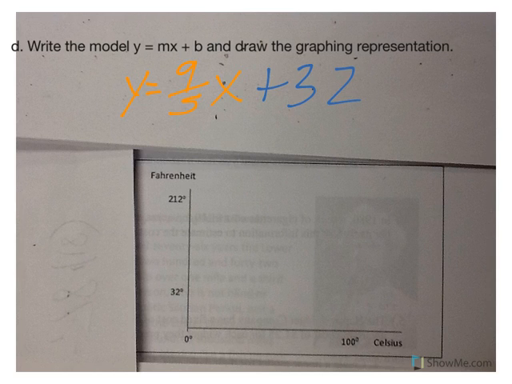And now we can use our two ordered pairs to graph this. We know that one ordered pair is 0, 32, and the other is 100, 212. So if I go to 0, 32 and I plot a point, and then I go 100, 212 and I plot a point, and then very nicely with the tip of my finger I can draw my line. So you can see as Celsius increases, so does Fahrenheit. We have a positive slope.